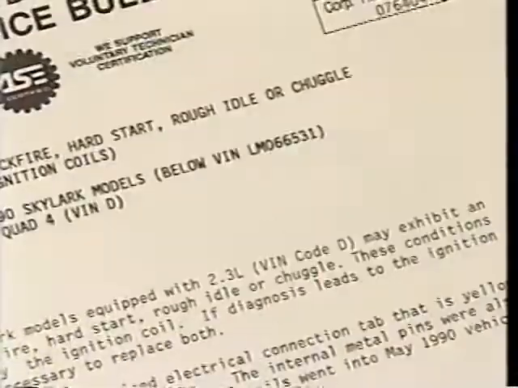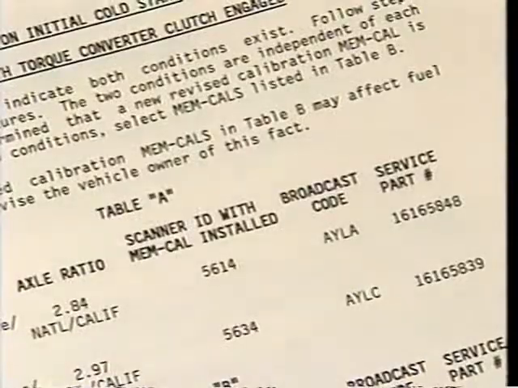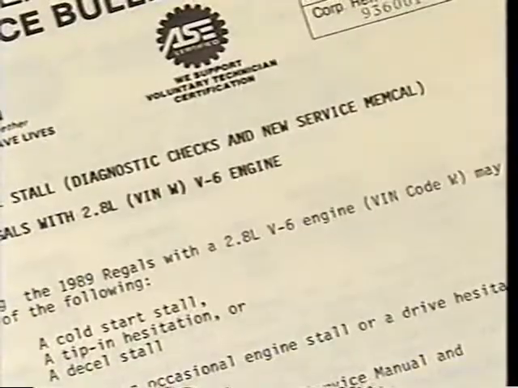Also, be sure to monitor recent service bulletins to keep track of PROM or MEM CAL updates. In some cases, a bulletin has been released for several weeks before the T100 database is updated. In this case, the T100 PROM listing may be misleading and prevent the installation of an updated PROM in a vehicle.